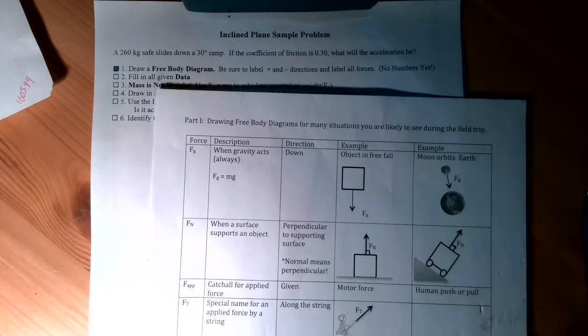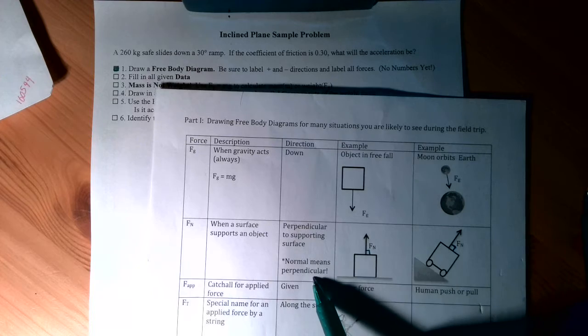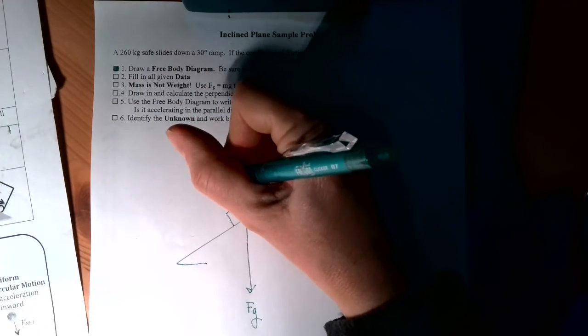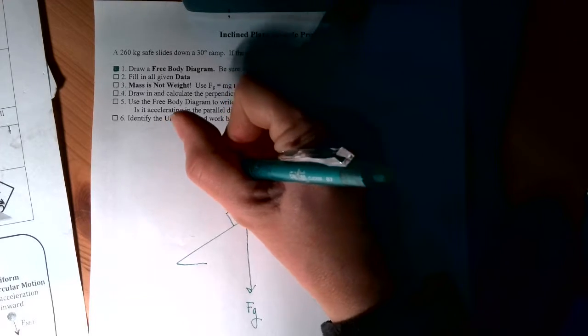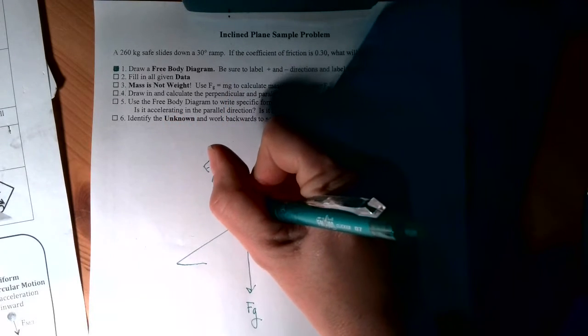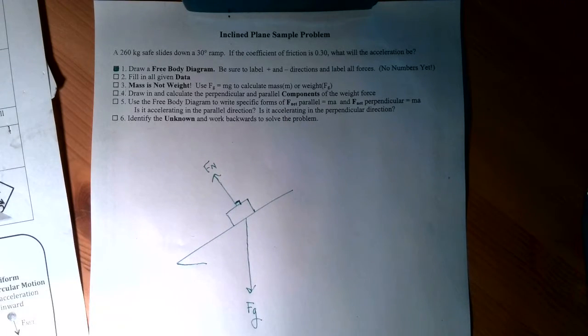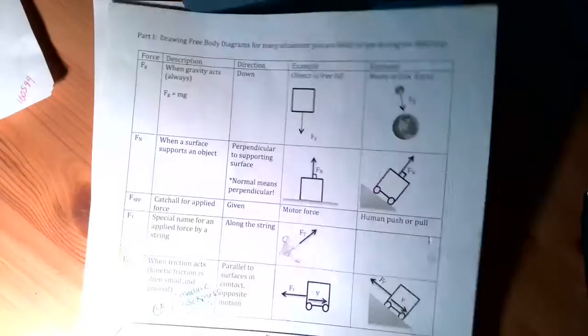Okay, next, is there a surface supporting it? Yes. So remember, normal means perpendicular, so we're going to do a normal force perpendicular to the surface. Since my box also has parallel sides, it's perpendicular to the box as well.